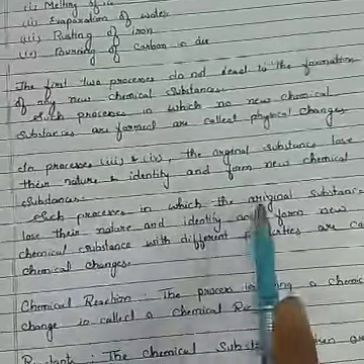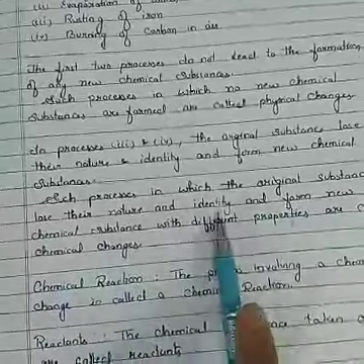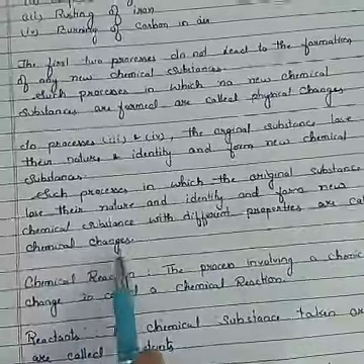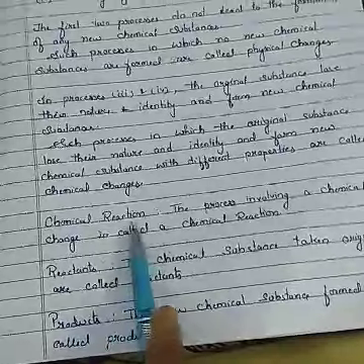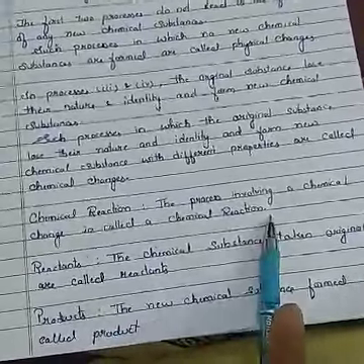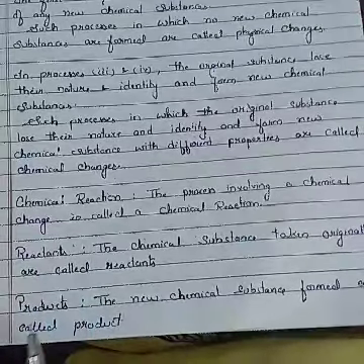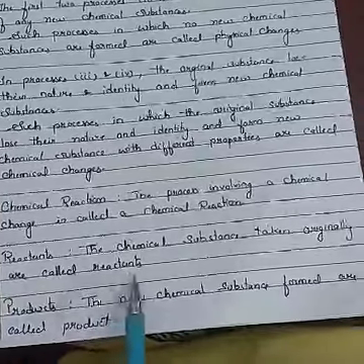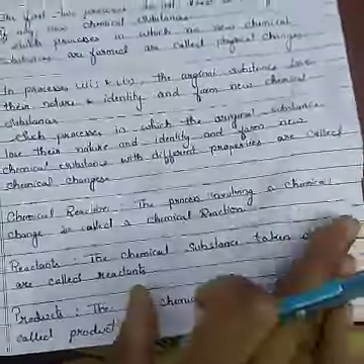Such processes in which the original substances lose their nature and identity and form new chemical substances with different properties are called chemical changes. Chemical reaction: the process involving a chemical change is called a chemical reaction. In a chemical reaction, we have reactants. The chemical substances taken originally are called reactants, and the new chemical substances formed are called products.